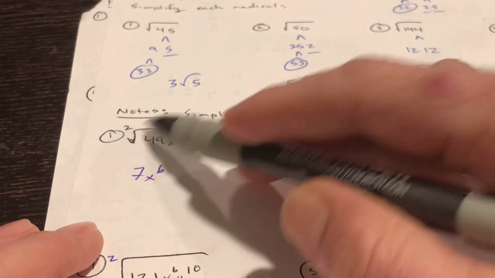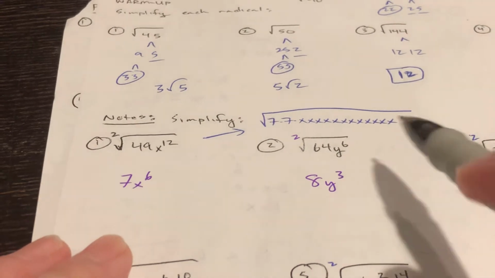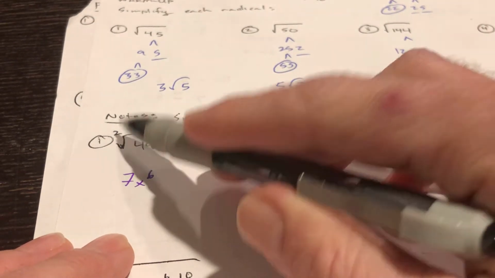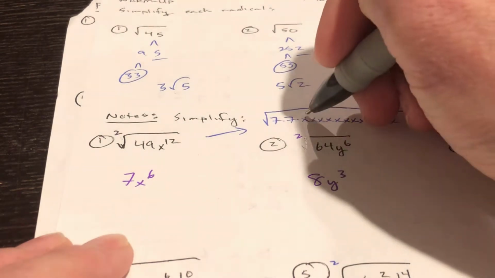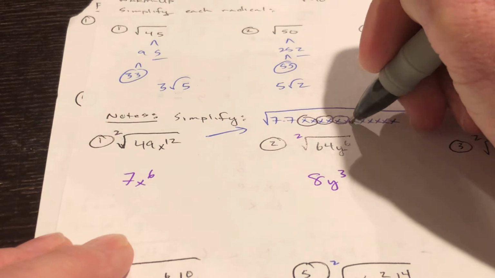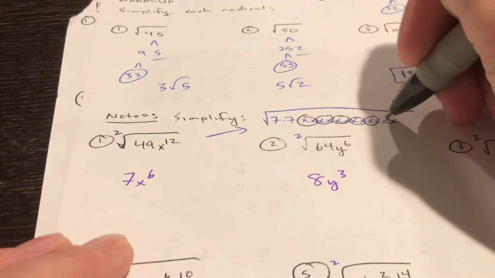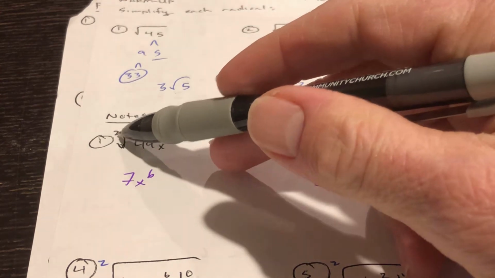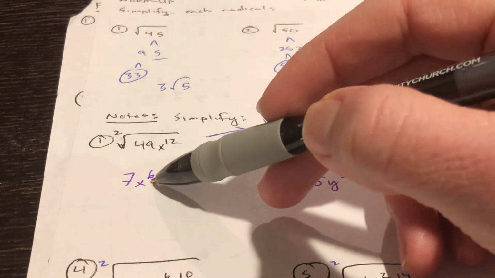Now, what is this whole square root of x to the 12th deal? I literally wrote out 12 x's. How many pairs of x's do I have, because that's what a square root looks for? How many groups of 2 if I have 12 x's? Or what we're going to say is, how many times does that imaginary 2 go into 12? And it's 6 times exactly.